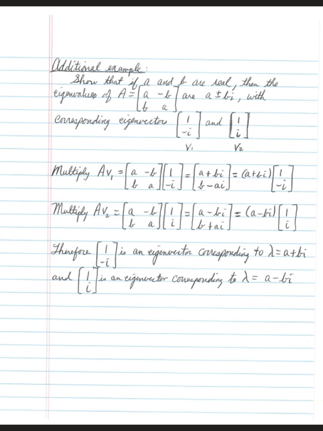Do the same thing with matrix A and eigenvector 2. If you multiply the same way, a times 1, b times negative i, b times 1, a times i, and you pull out a minus bi, that leaves a 1 and an i.